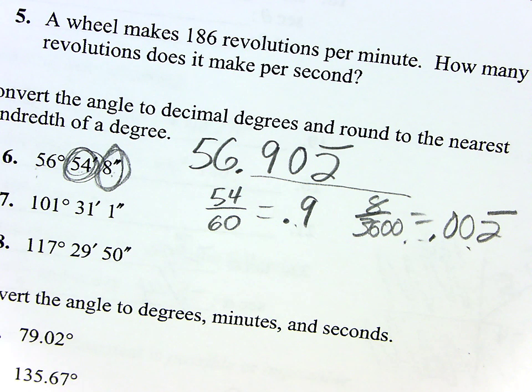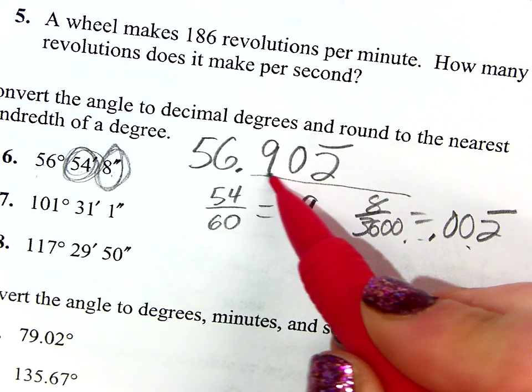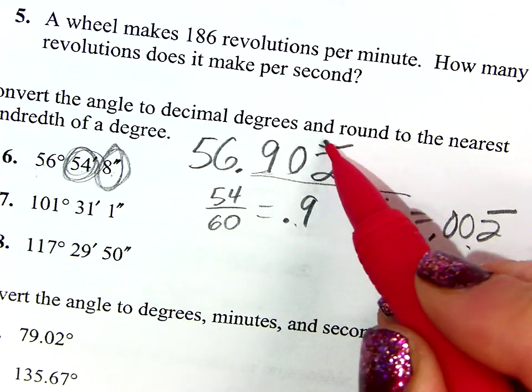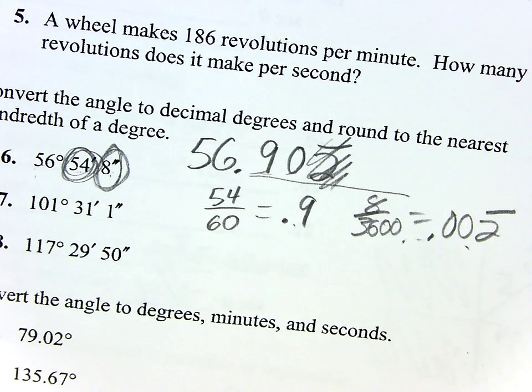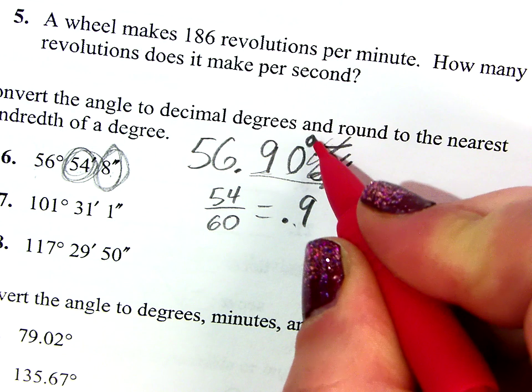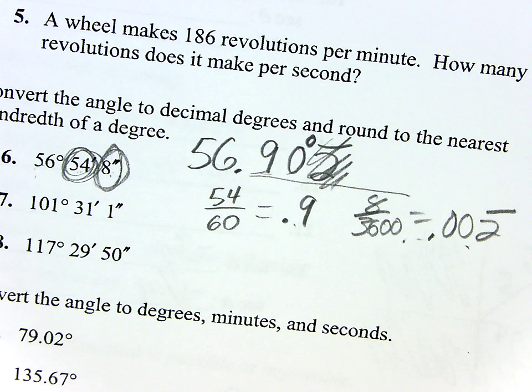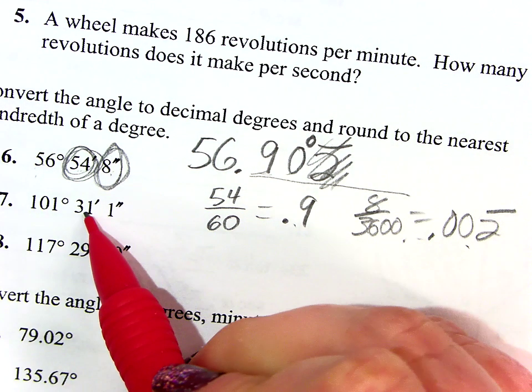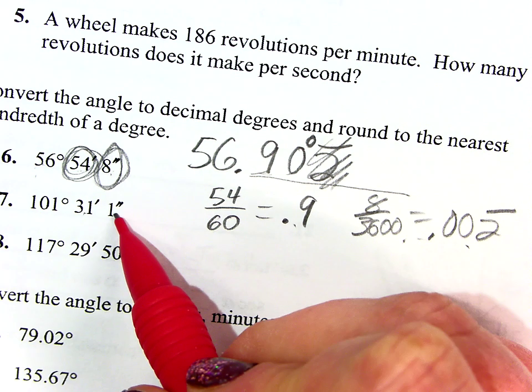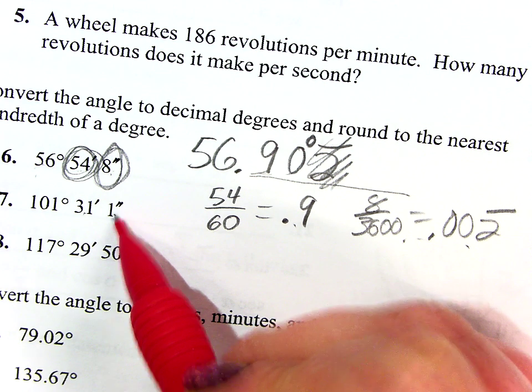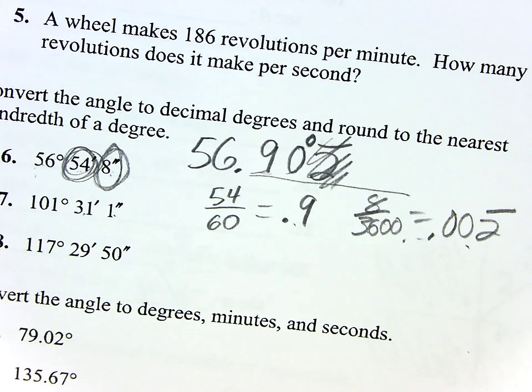What number is that? 6? Why is... Oh, because they rounded to the nearest hundredth of a degree. Okay, so if I'm going to round to the nearest hundredth, there's tenths and hundredths. It just rounds off to... Does that make sense? And my answer's in degrees, right? So, take your minutes divided by 60, take your seconds divided by 3600. Add it all together, round to whatever they tell you to round.